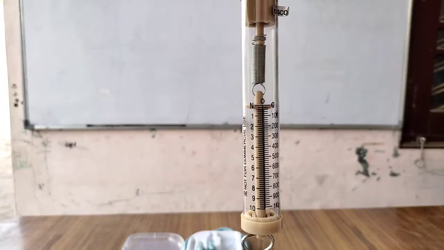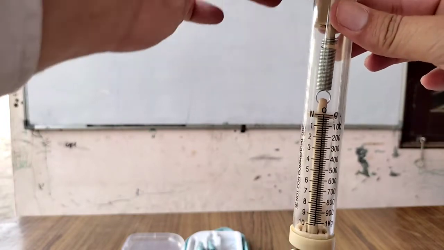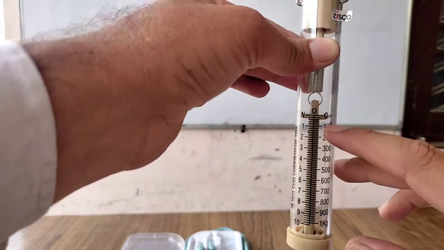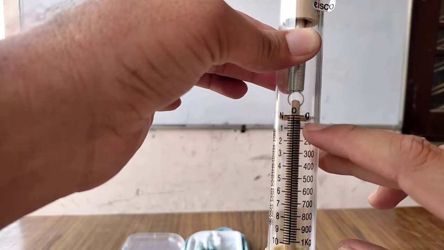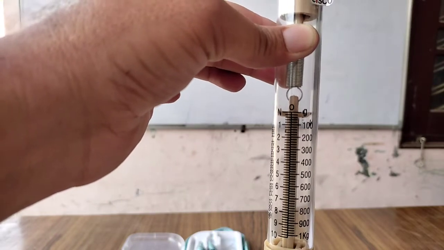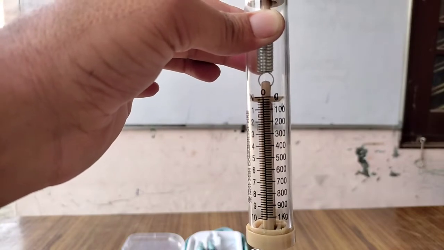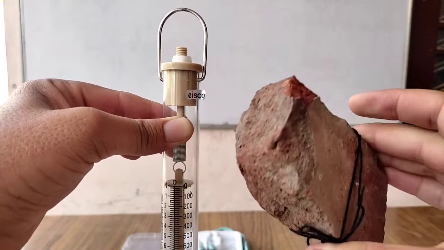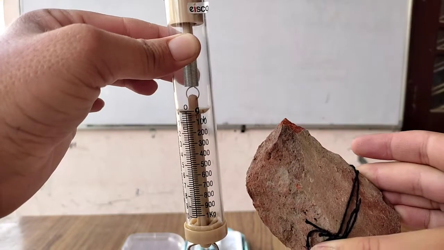Now students, this is my spring balance and here weight is measured in gram, and it has 5 divisions, means each division is equal to 20 gram. Now I am weighing the weight of this brick piece which we have used during the practical.